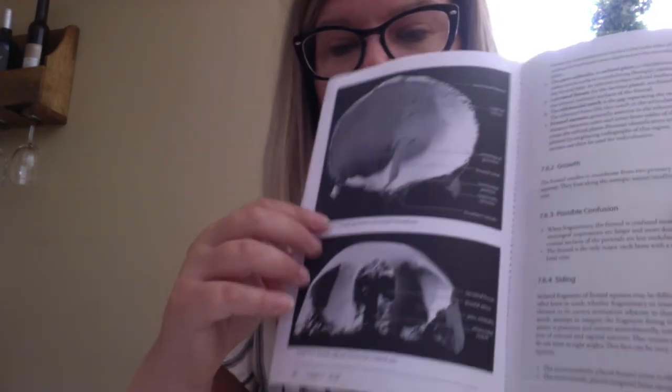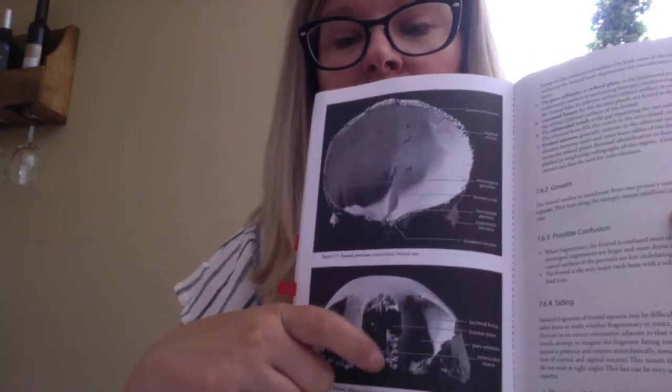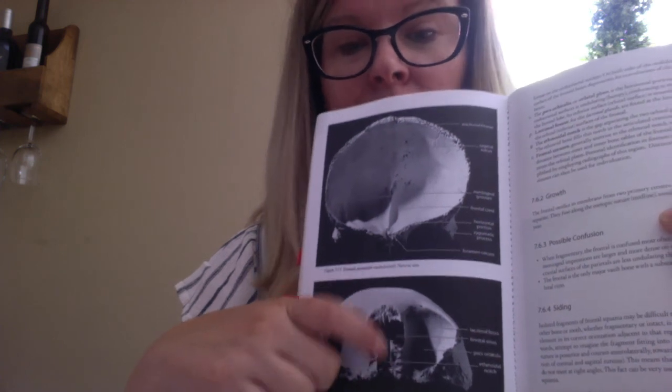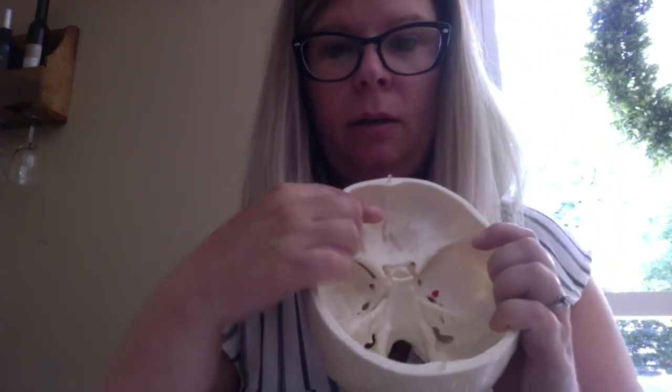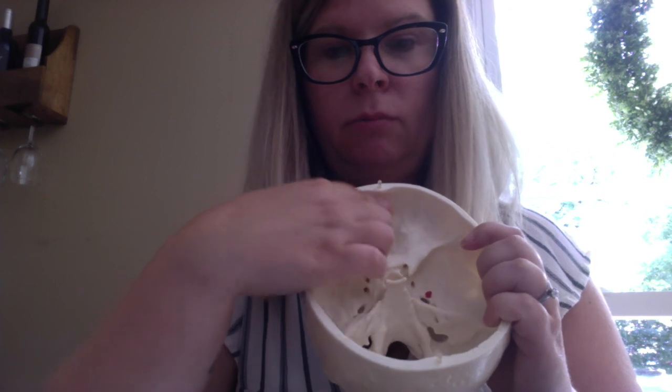Frontal crest. Do you have a picture? There's a great picture of that ethmoid notch here. So just imagine that ethmoid bone is sitting right in there. Okay, so we also have the frontal crest. That's going to be in the picture here. If we're looking at the inside, you guys can see there's a crest right here.